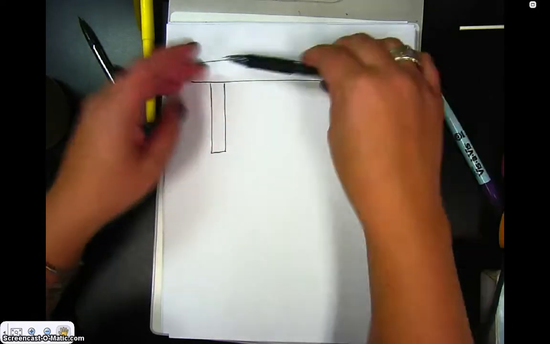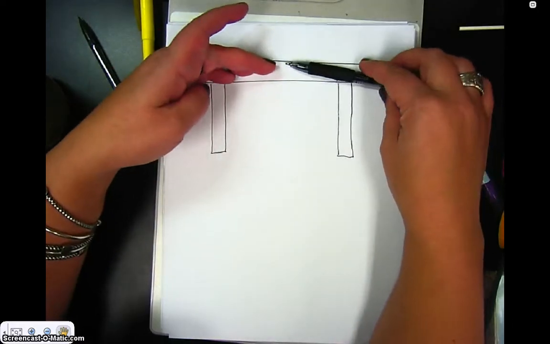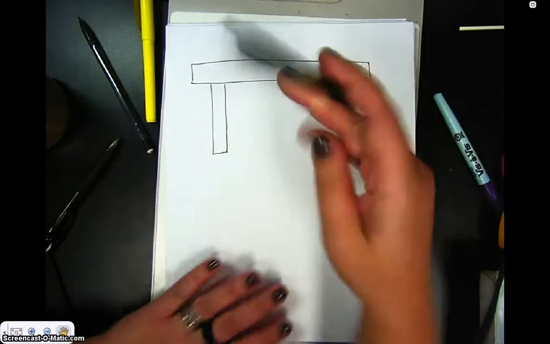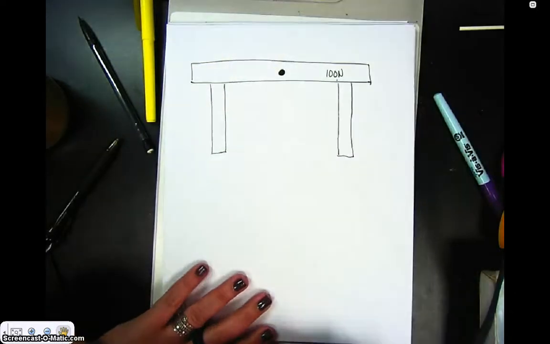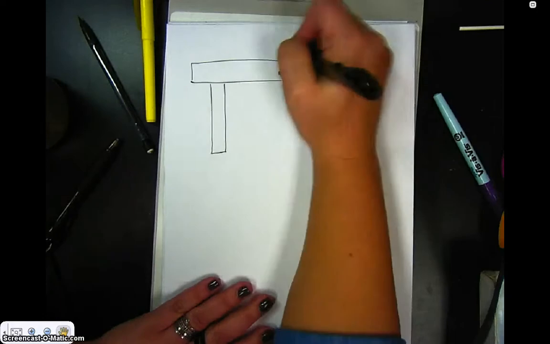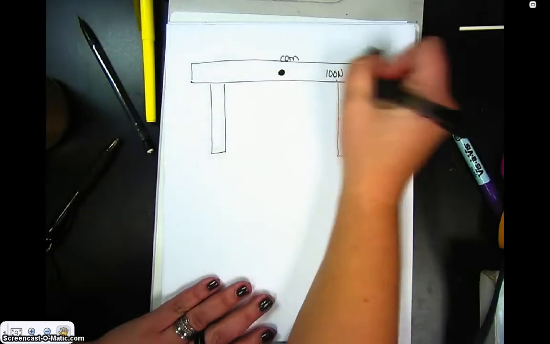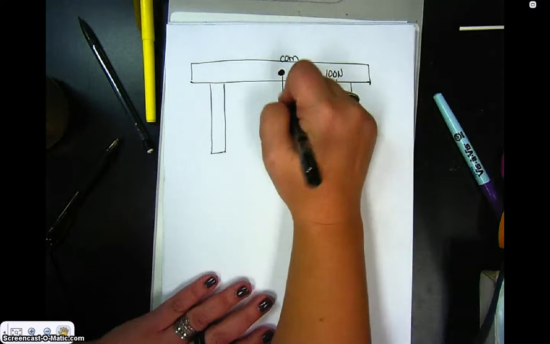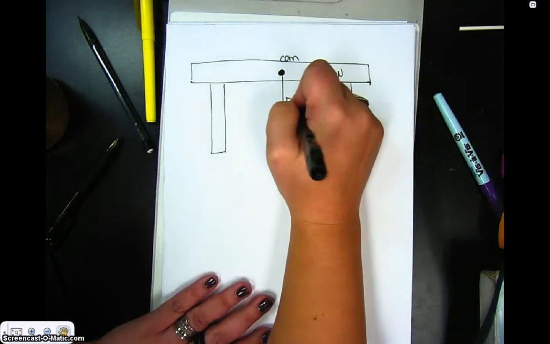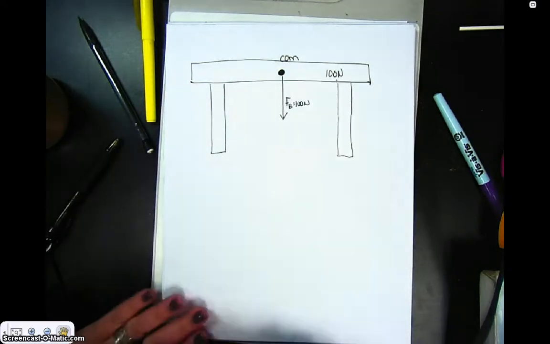Where would it snap? Right here, the board would snap right in the middle, because all of the force of the weight of the board is right at the center of mass. So we can assume this 100 Newton force is occurring here at the geometric center. So the force of the board is 100 newtons, right?